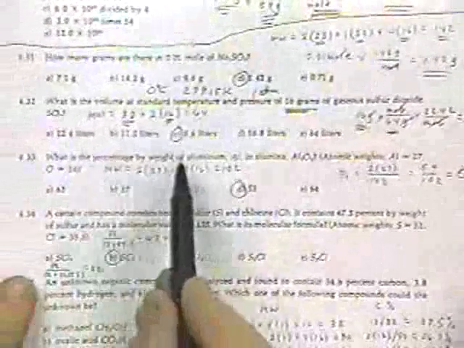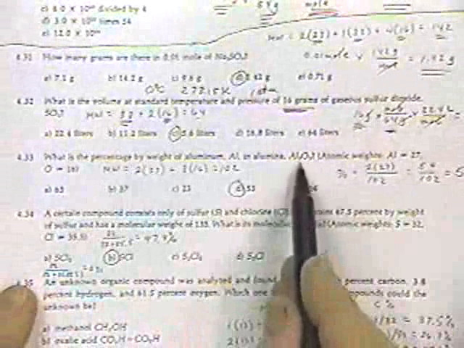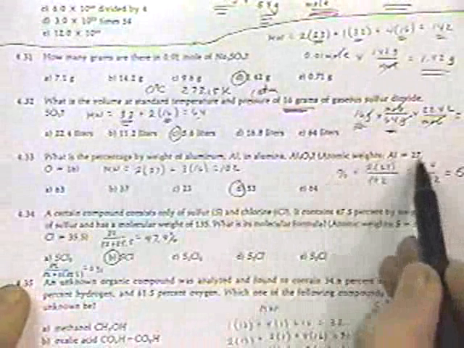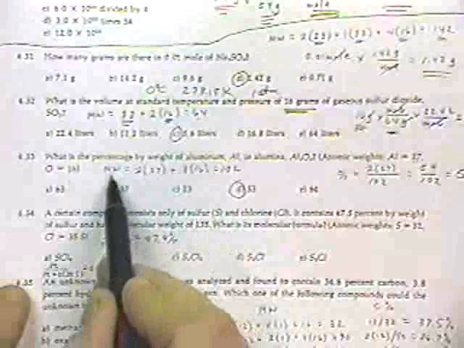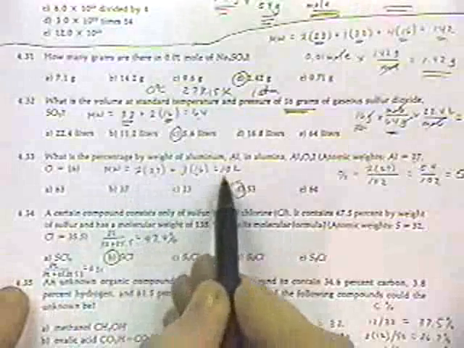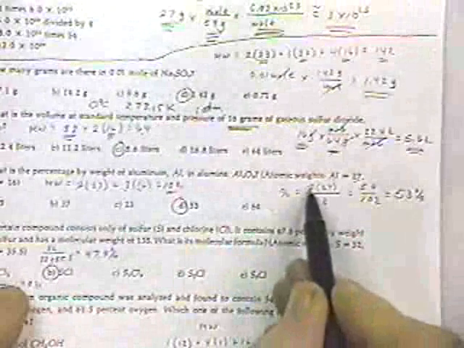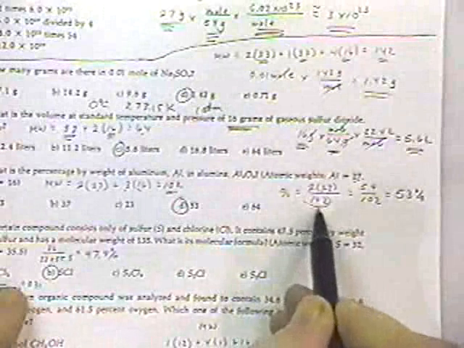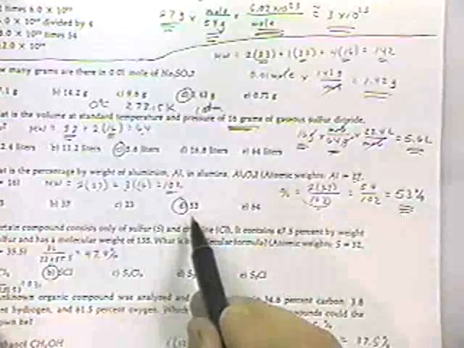What's the percentage by weight of aluminum in alumina? Alumina is the natural ore from which aluminum is mined. Aluminum has an atomic weight of 27, oxygen is 16. So the molecular weight of alumina is 2 aluminums and 3 oxygens, or 102. And so we've got 2 of these aluminum atoms that each weigh 27, and the entire species weighs 102, which comes out to be 53%.